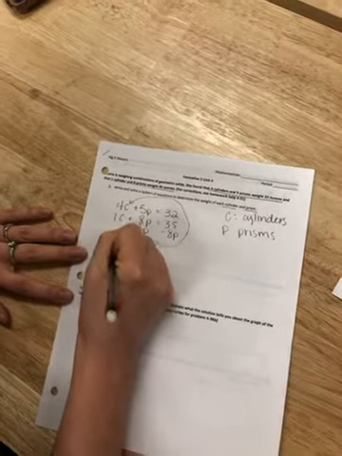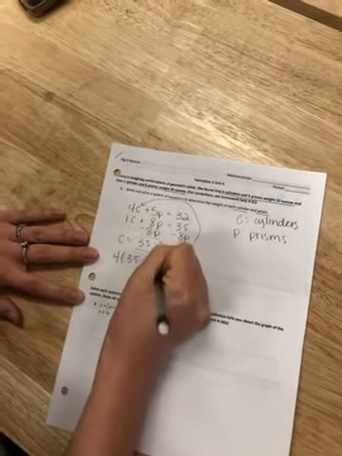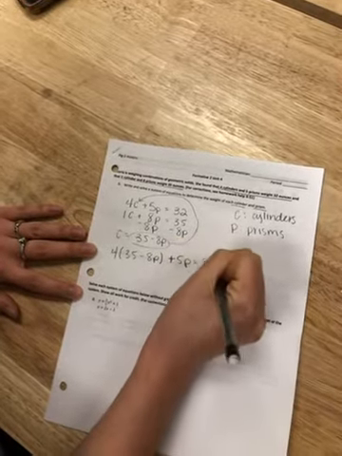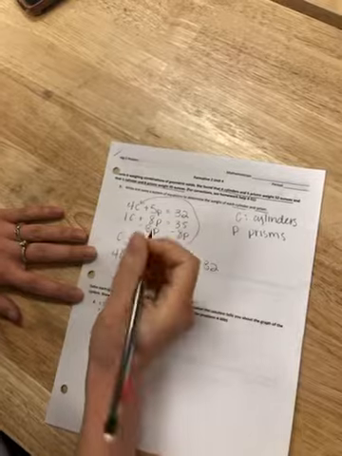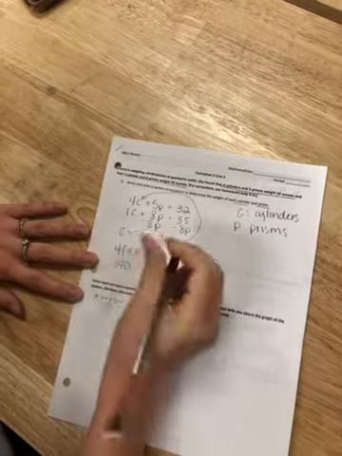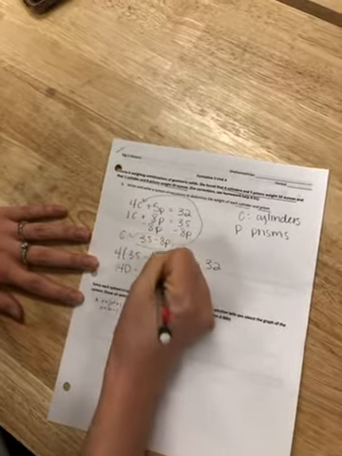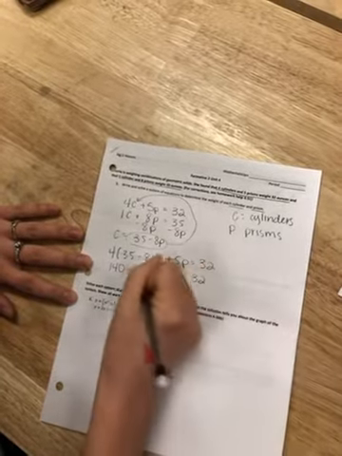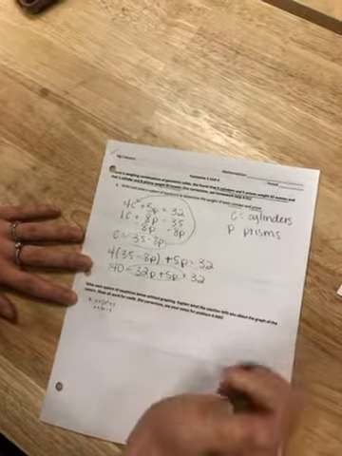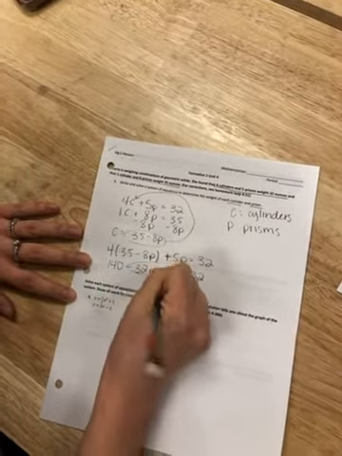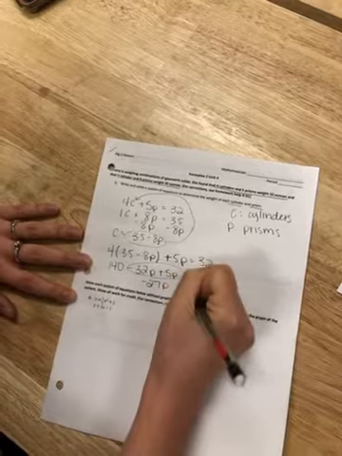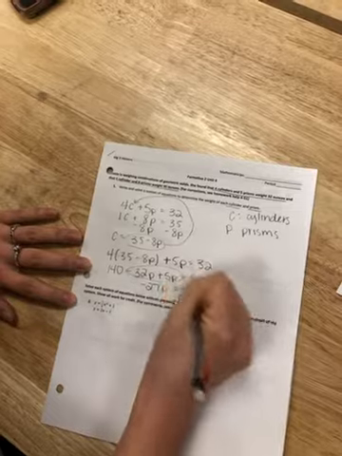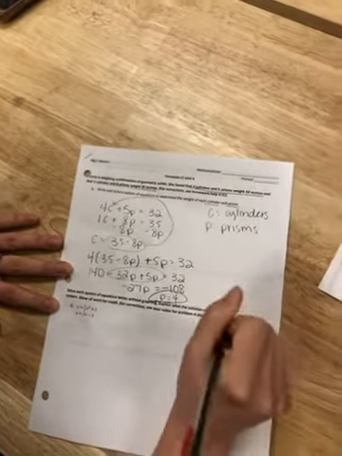So 4 times (35 minus 8P) plus 5P equals 32. 4 times 35 is 140 minus 32P plus 5P equals 32. Combine my like terms and move the 140 to the other side, and I get -27P equals -108, which means P is 4, or 4 ounces.